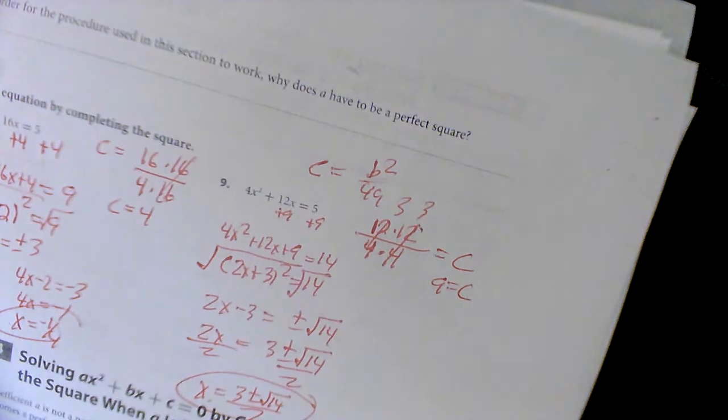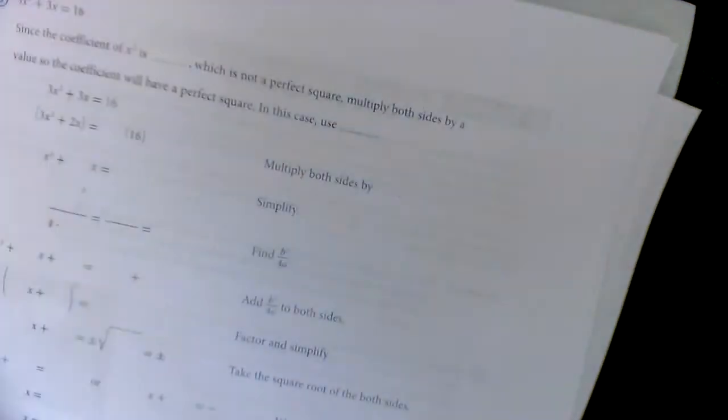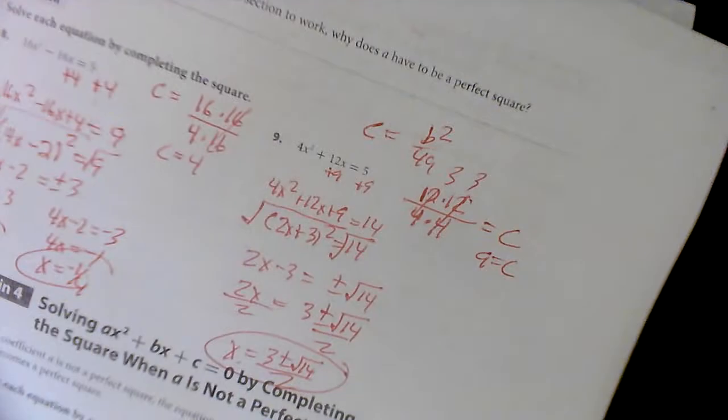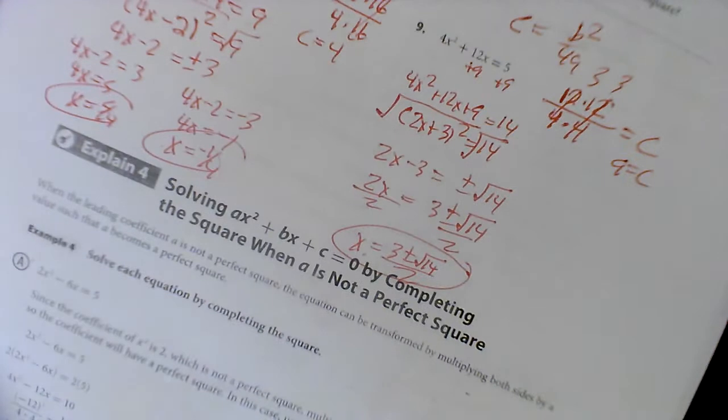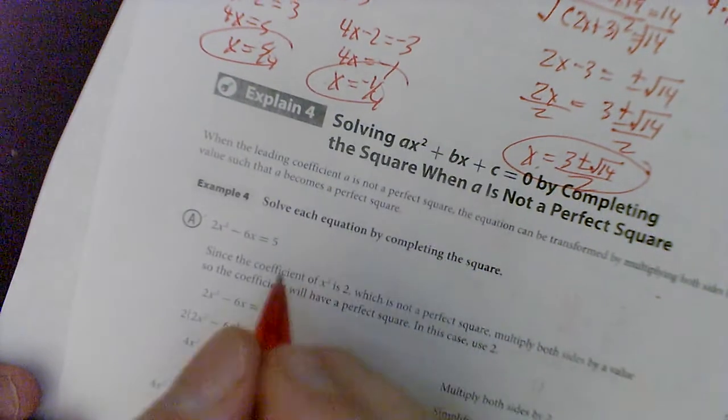Alright, there's a little bit more to go. You know what? Let's do it. So, what if you don't have a perfect square? Like this guy's not a perfect square.